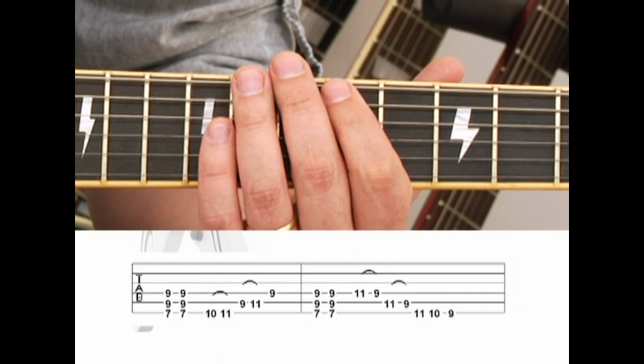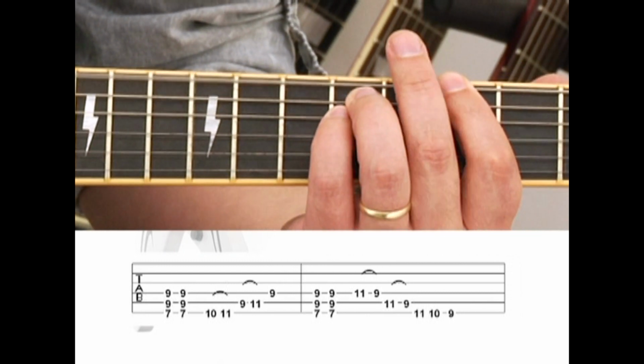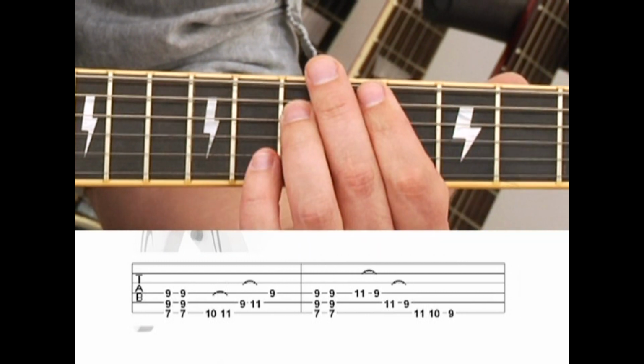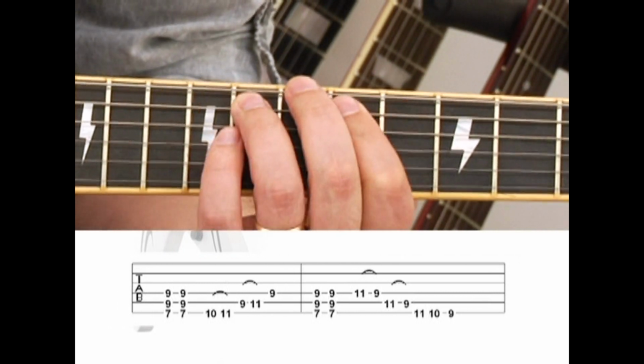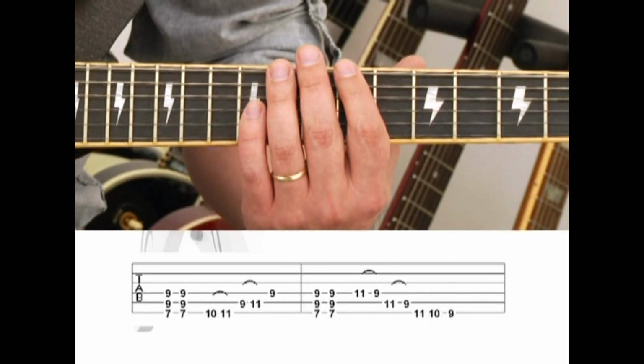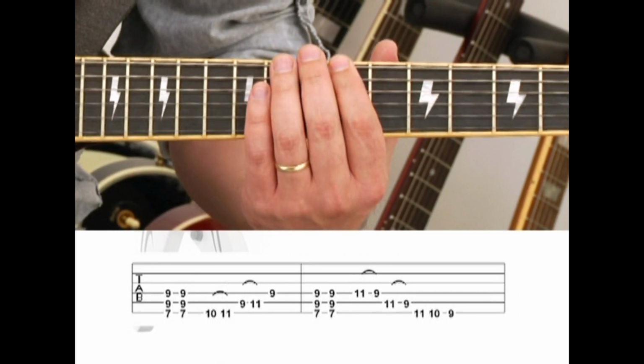Then we'll play a descending run for the second half. Start with the double B5, then ring finger to the 4th string 11, pull to 9, to the 5th string 11, pull to 9, and a walk down on the 6th string 11, 10, 9.